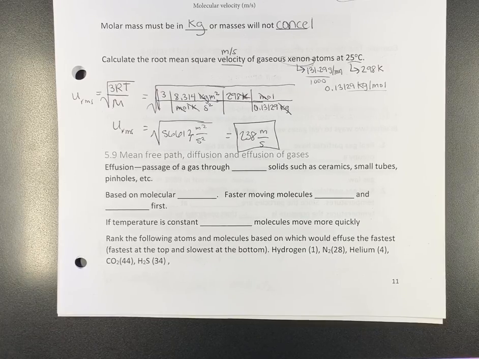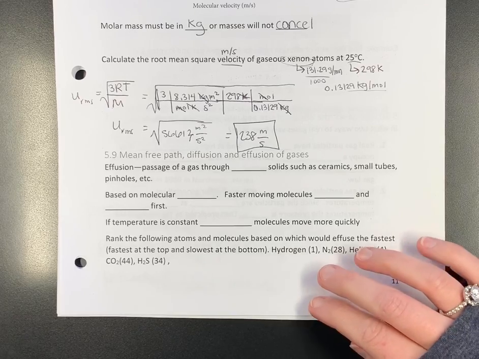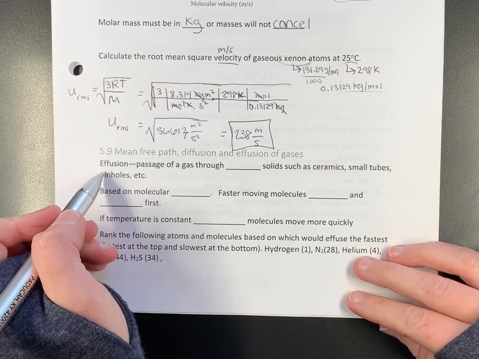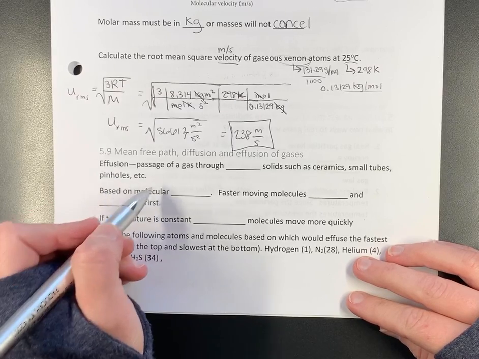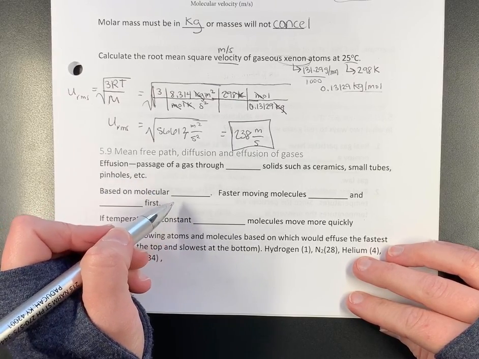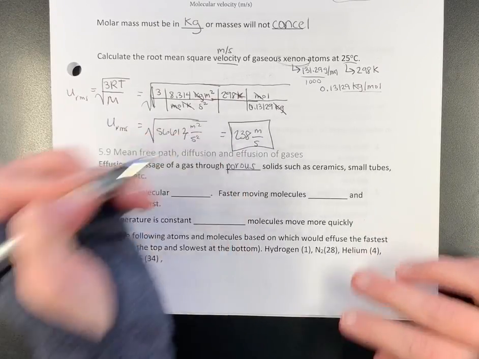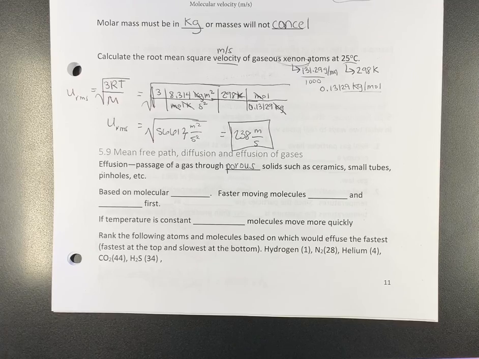So mean free path, diffusion, and effusion. Effusion, which is probably a word you haven't heard of. Effusion refers to a gas that goes through porous solids.